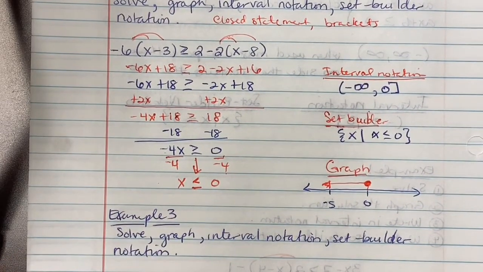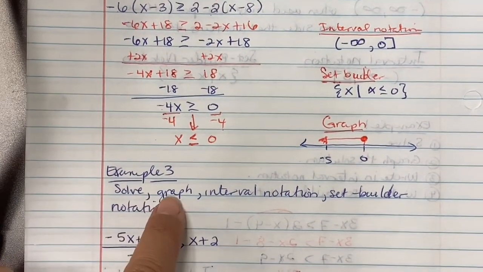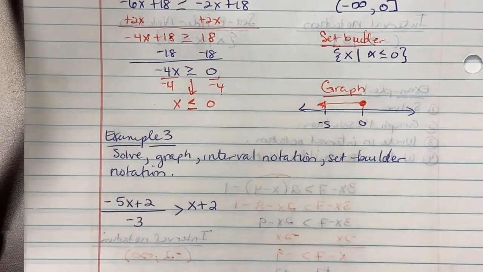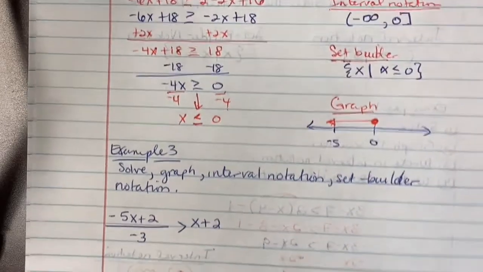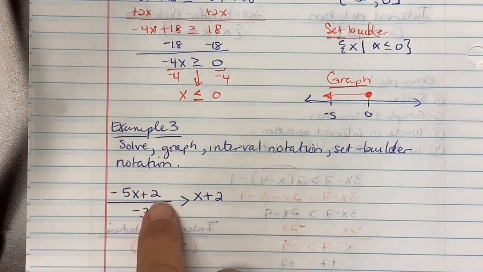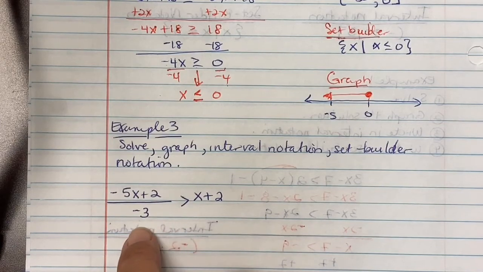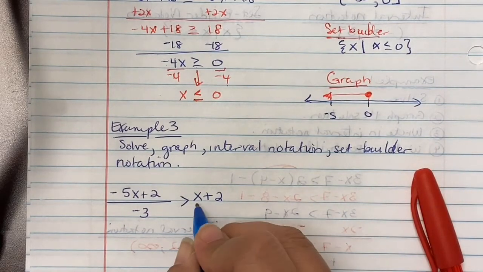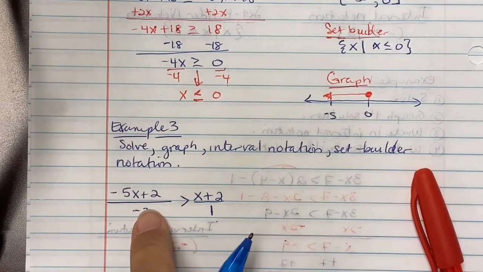Example 3. Again, they want us to solve it, graph it, interval notation, set builder. So in this situation, we have a fraction involved. So it says -5x plus 2, all divided by -3, greater than x plus 2. So first thing I'm going to do is I'm going to treat this as a fraction by putting it over 1. So I have a fraction and a fraction.